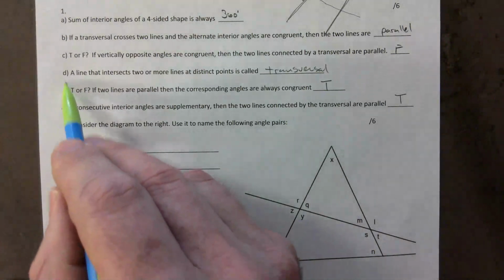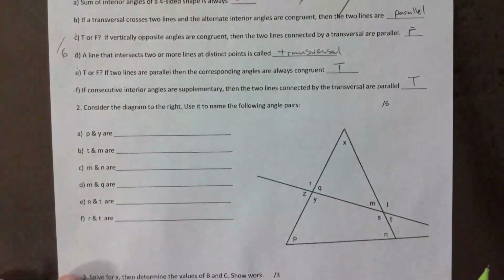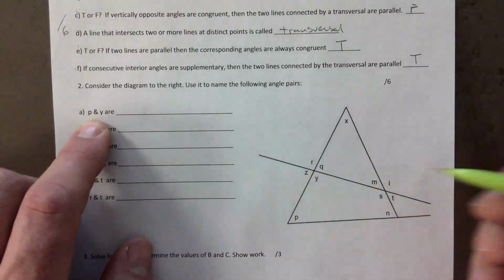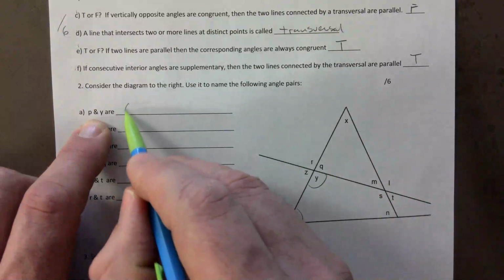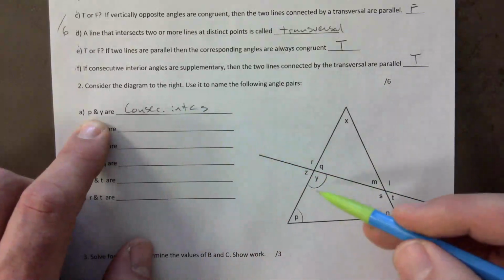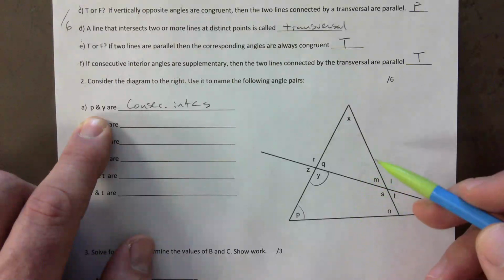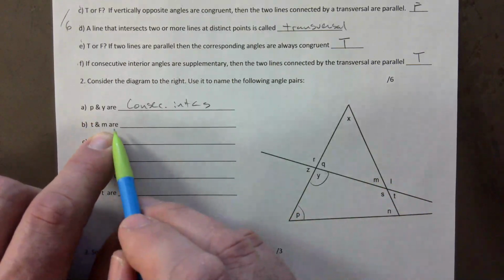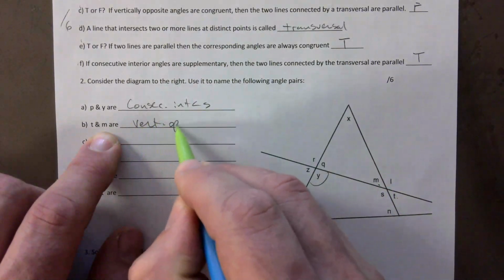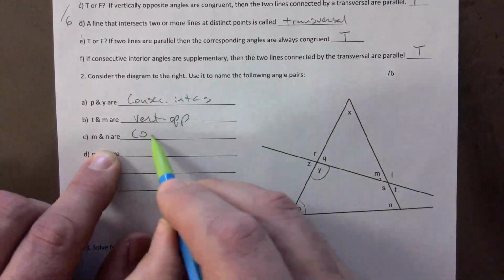Right, so this 1, 2, 3, 4, 5, 6 already, right, for the first part. So that's 6. And then P and Y are consecutive interior. We don't know if they most definitely don't add up to 180, right? They don't look parallel at all, but they're still called consecutive interior. T and M, TM vertically opposite, MN, they would be corresponding.